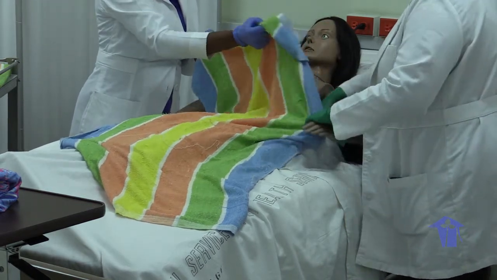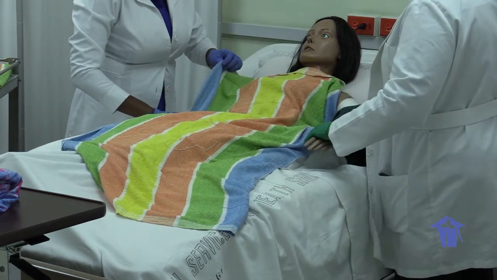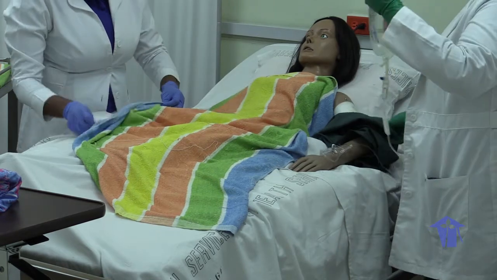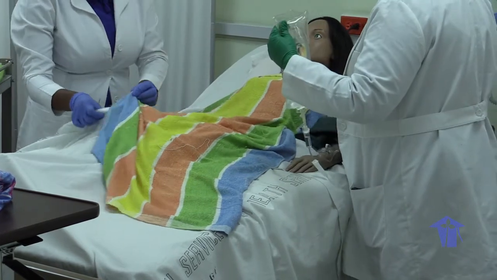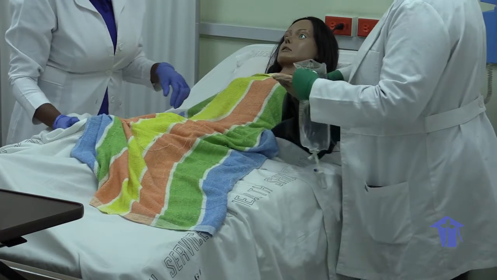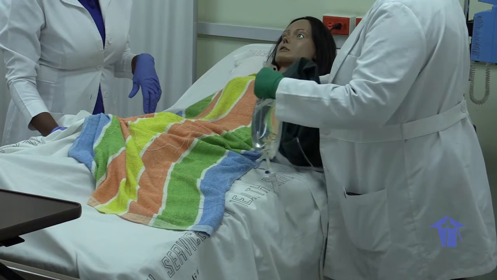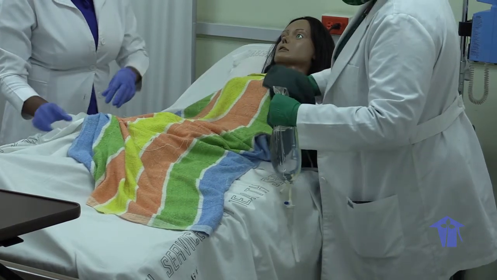If linen is to be reused, fold it over a chair. You place soiled linen in the laundry basket. Take care to prevent linen from coming in contact with your clothing. Remove the patient's gown and keep the bath blanket in place.